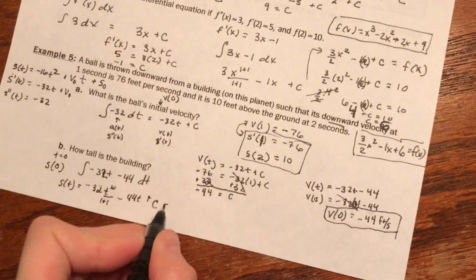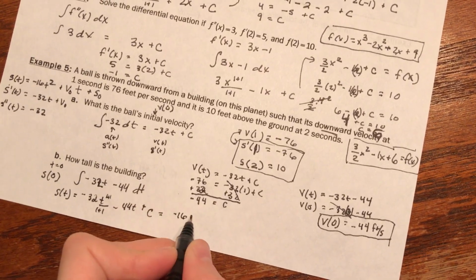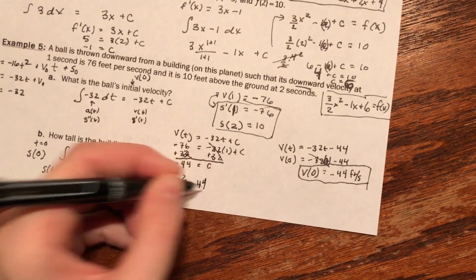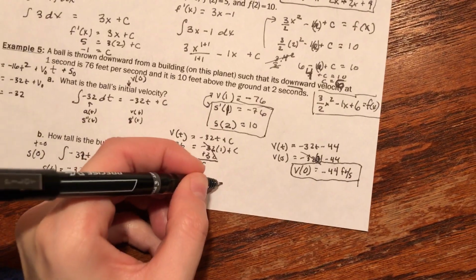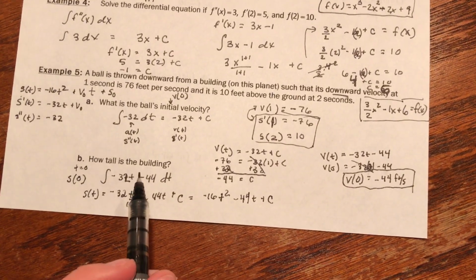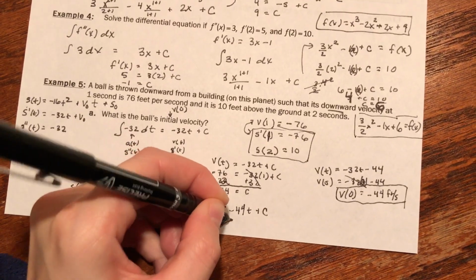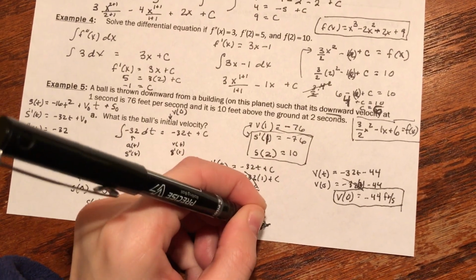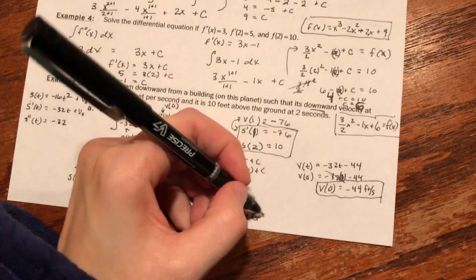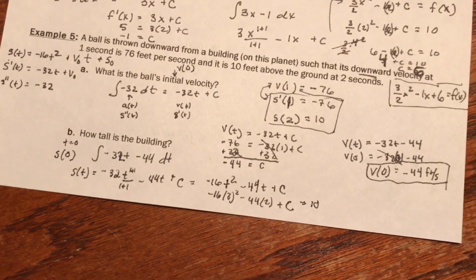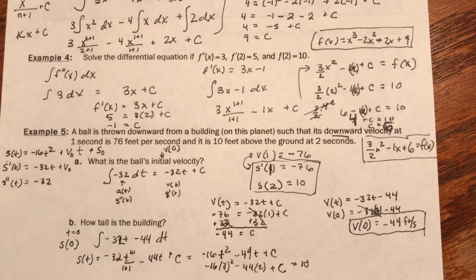Okay. So if I simplify this, I'm going to get negative 16 t squared minus 44t plus c. And again, the last step here before we get our height is just using this initial condition. So time of 2, we're solving for c, so this equals 10. Okay, I'm running out of space here, so I'm just going to do this out for you guys by hand. Give me a second.